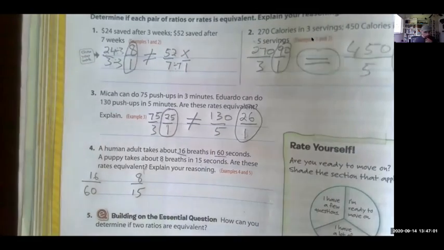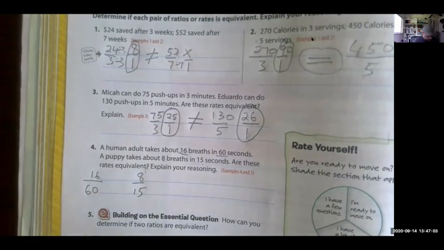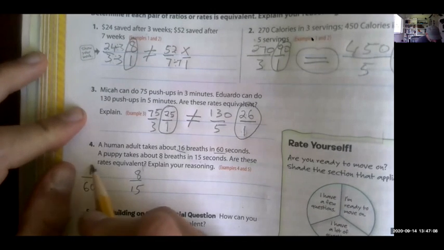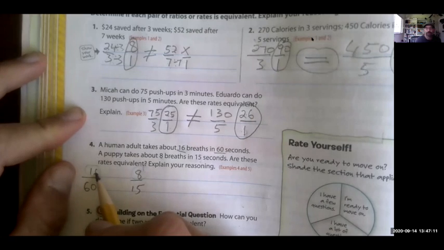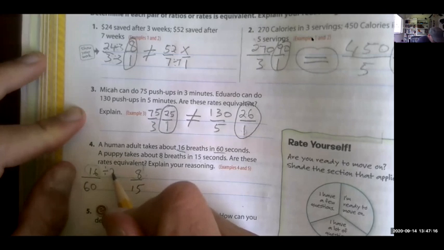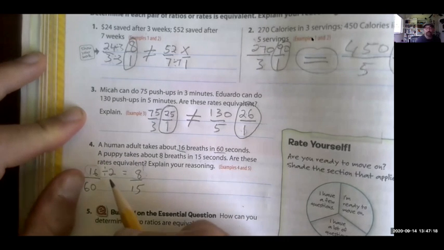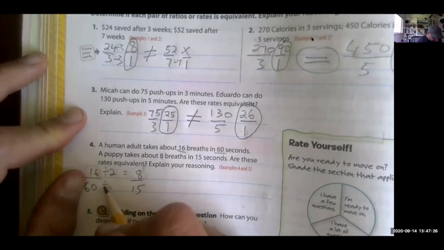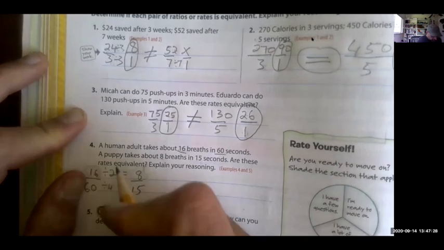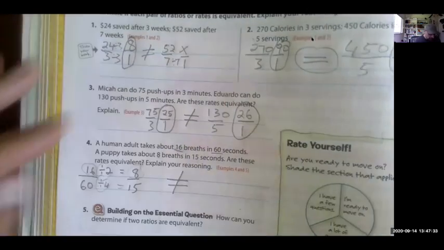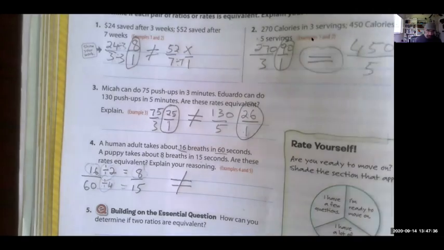So this one doesn't really work for unit rate, but we can try to compare them, right? So we're going to compare the 16 and the 8 here. What do you have to do to 16 to make it an 8? We're going to divide by 2. Divide by 2 equals 8. Which means for these to be equal, I have to be able to divide by 2 here. And is 60 divided by 2 15? No, 60 divided by 4 is 15, which means these are not equal. So that's how you do those problems.